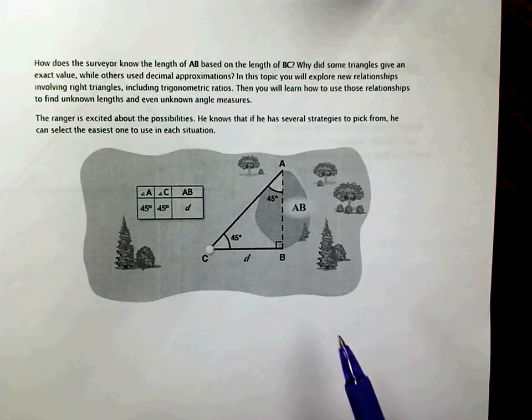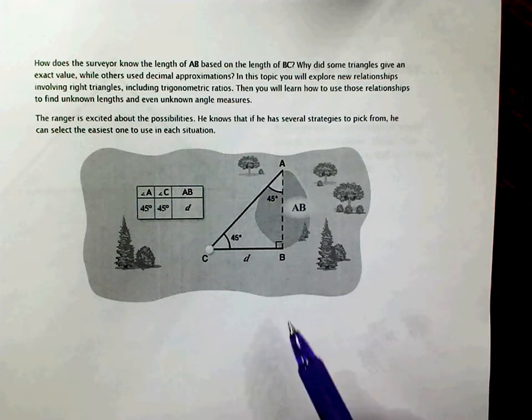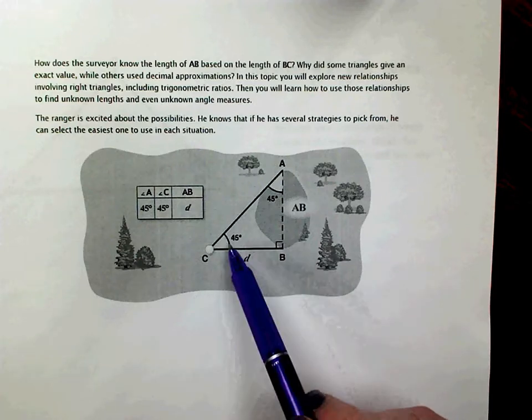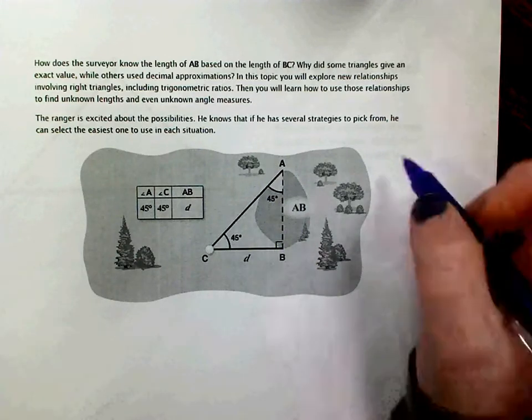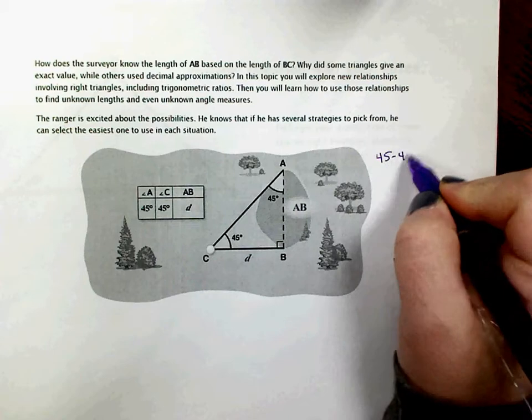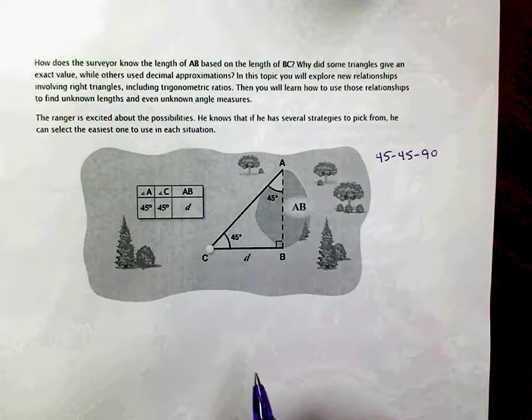Okay, so the first special triangle that we're going to focus on is when the angles of the triangle are the 45, 45, and the 90 degrees. And that's exactly what we call it, the 45, 45, 90 triangle.